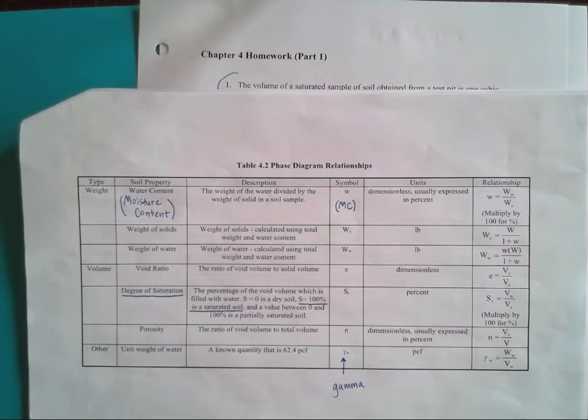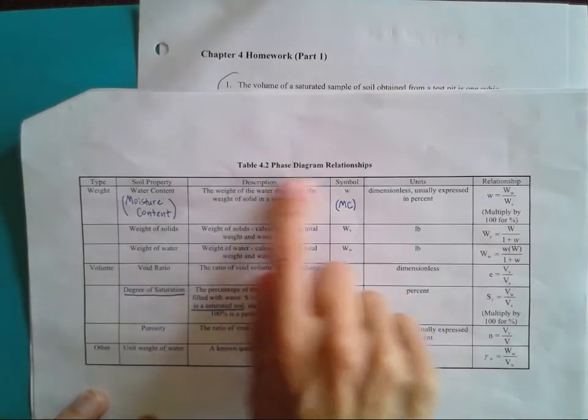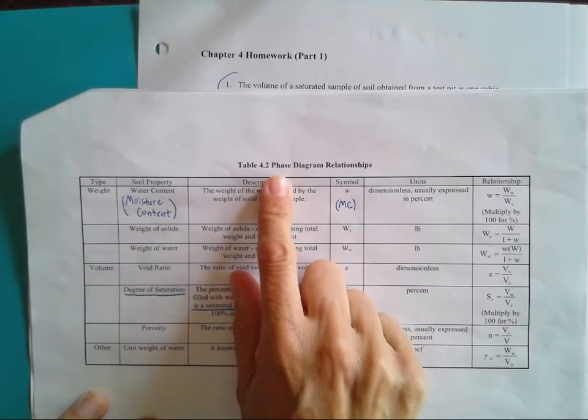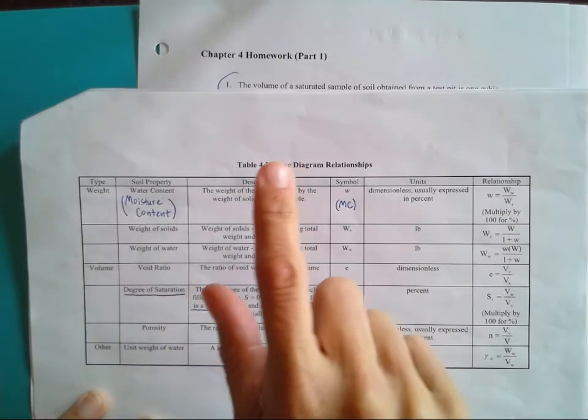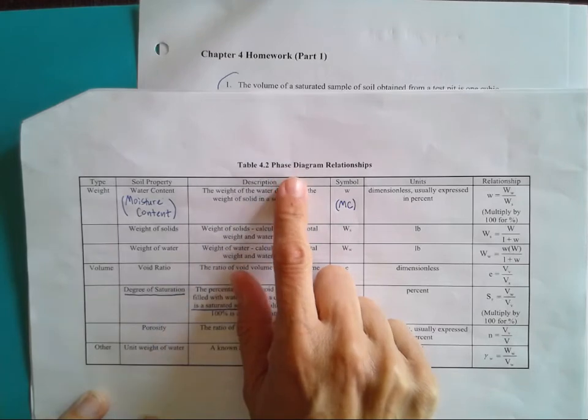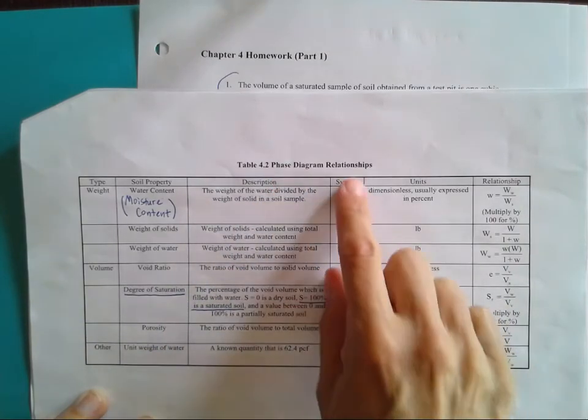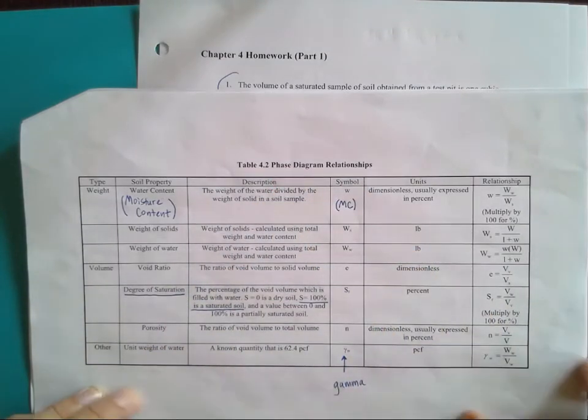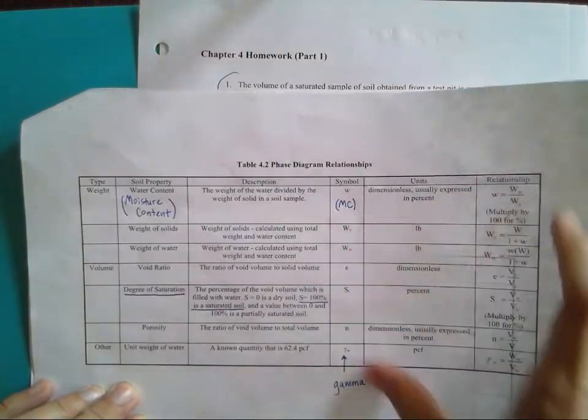But before I start going over the solutions, I just want to call your attention to the phase diagram relationship table, because there's an important piece on this table that I forgot to mention in class today, and I want to make sure that you know about it. And it's on the second page. So here's our first page.